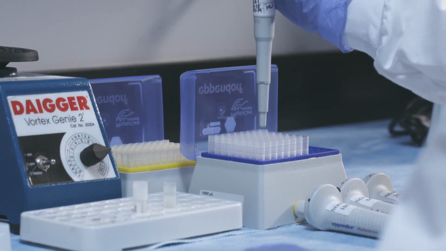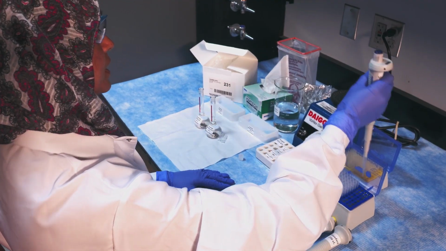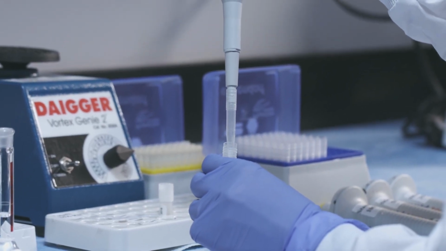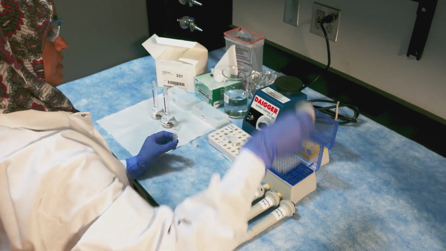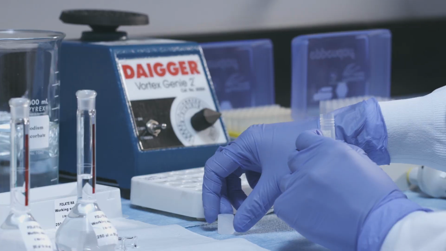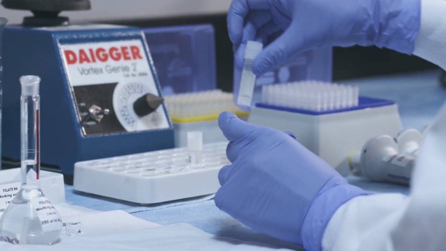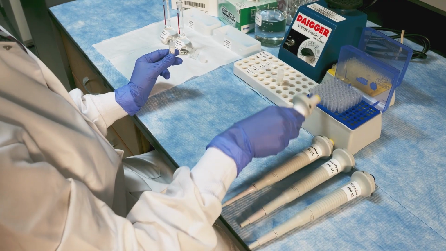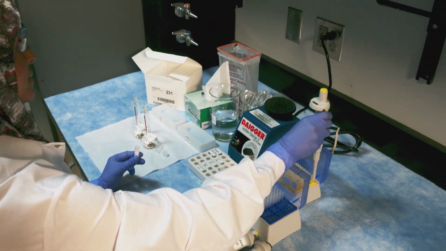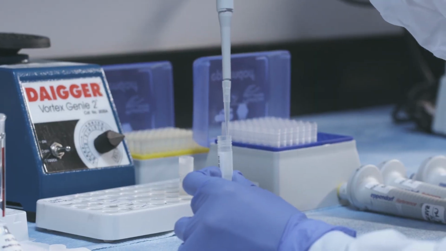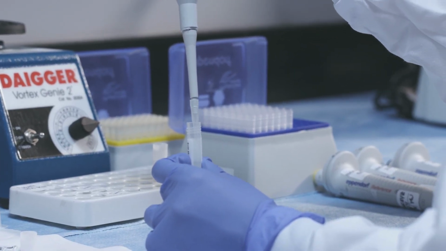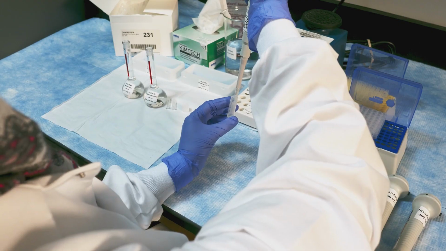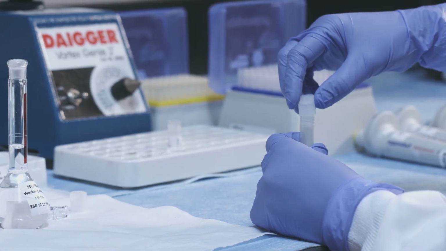To prepare a 1 to 5 diluted stock solution, add 400 microliters sodium ascorbate to a 2 milliliter cryo vial. Then, add 100 microliters calibrator stock solution and mix well.